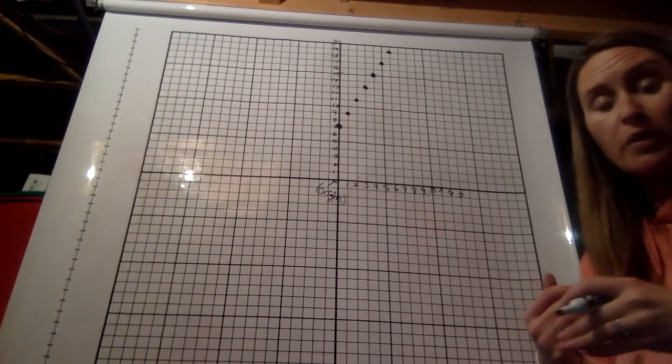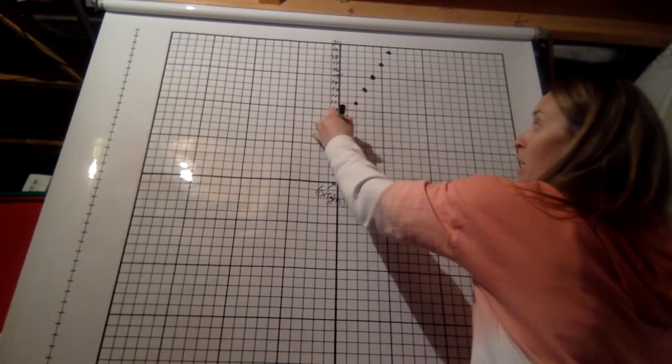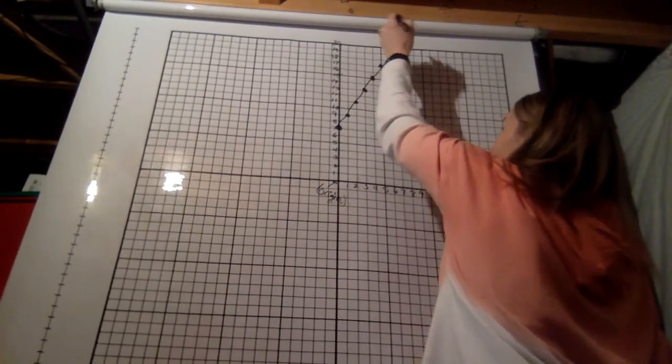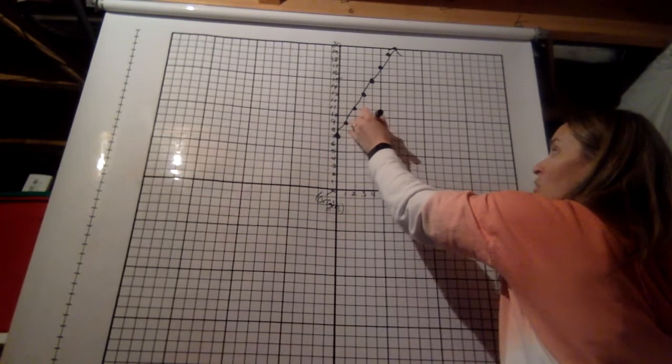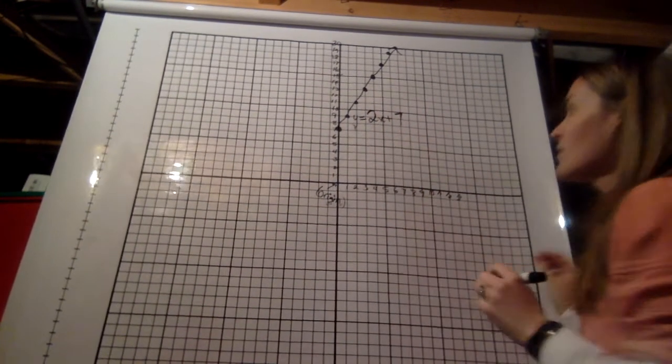So remember, you need 3 points to make a line. So I'm going to connect those 3 points. We're starting at our y-intercept, and we're going to go up the best I can without a straight edge. You want to connect them. You always label your line with your equation. So y equals 2x plus 7, right?